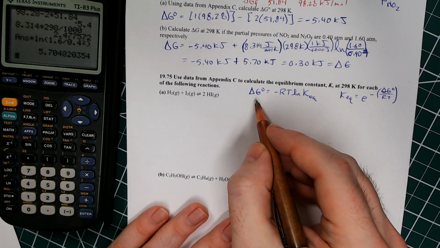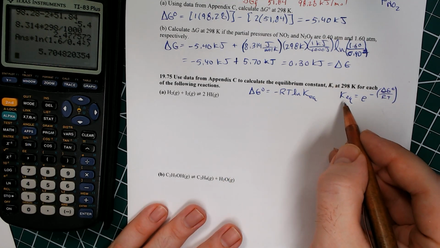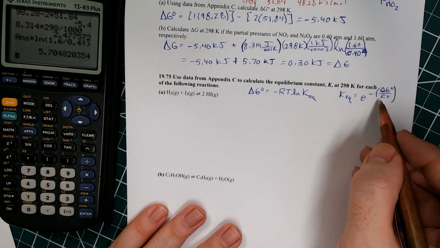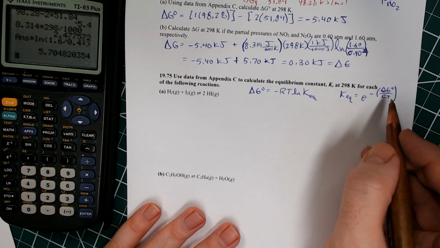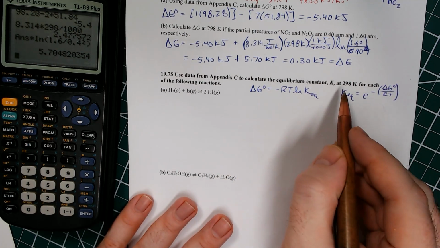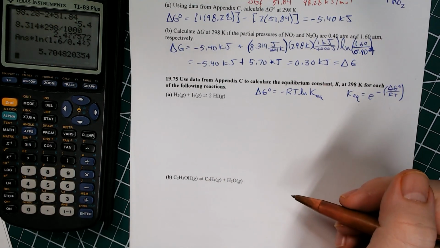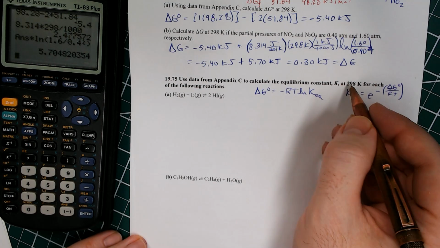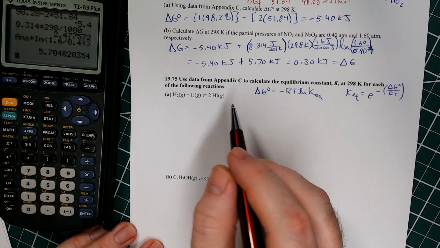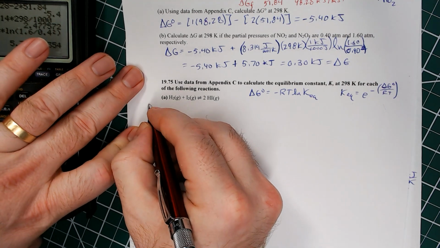So I've written down the equation delta G equals negative RT natural log of KEQ, and KEQ is equal to e to the negative delta G standard over RT. And so we might be interested in either one of those. In this particular reaction, we're trying to determine the equilibrium constant K. For both of these, we're trying to find the equilibrium constant K, and it happens to be at 298. Since it happens to be at 298, that means that we can use delta G of formation to do this.